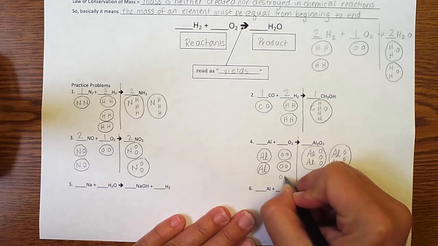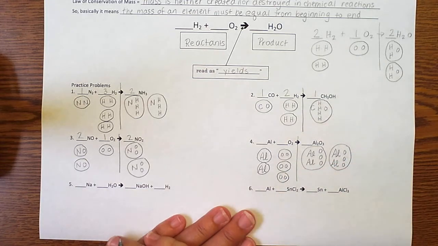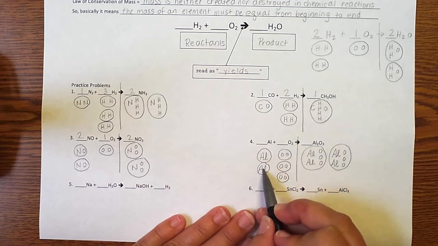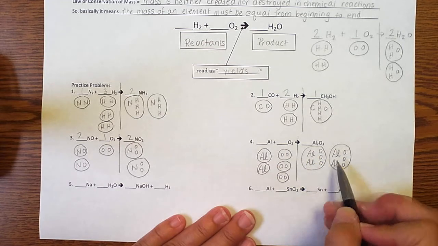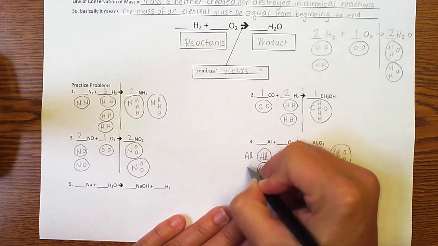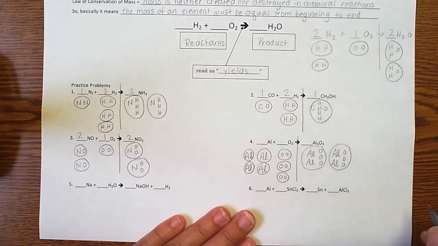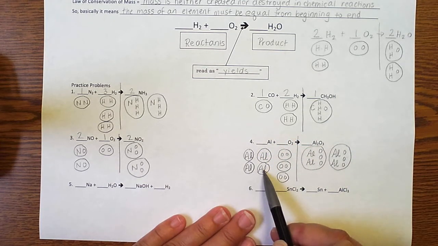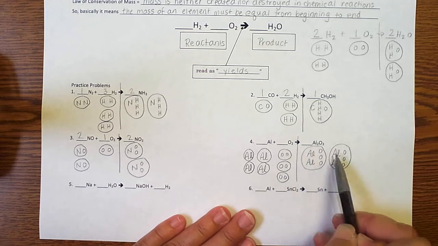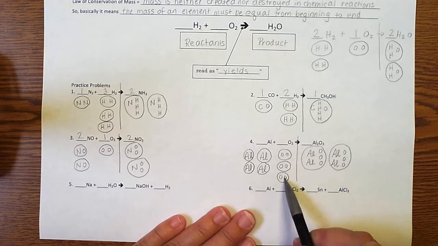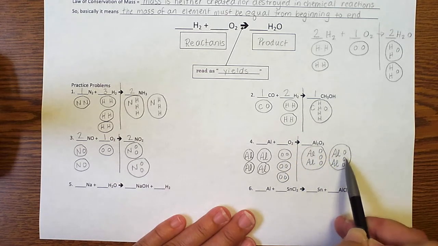Let me fix that. And then let me go back and double check. 2, 4. So I got to come back and do an aluminum and aluminum. So now I have 4 aluminum, 6 oxygen, 6 oxygen.